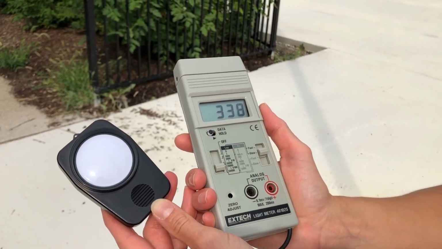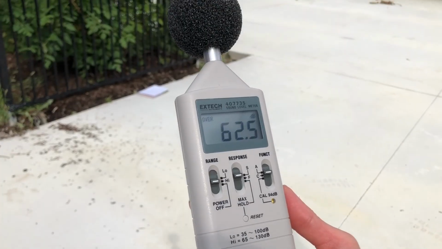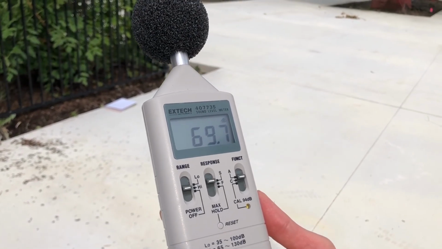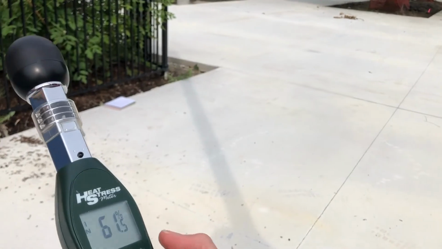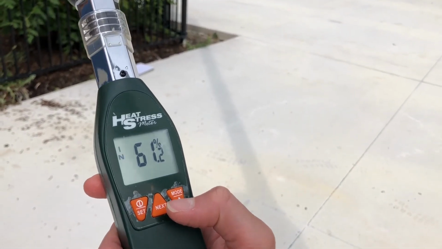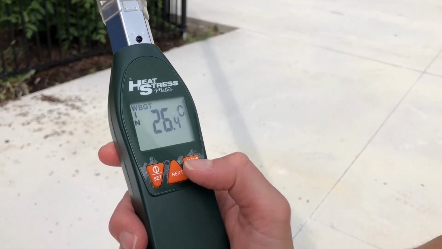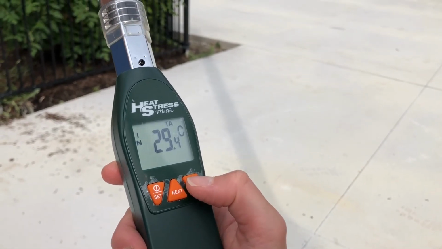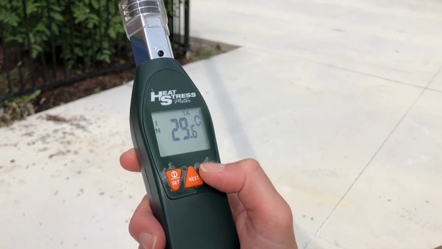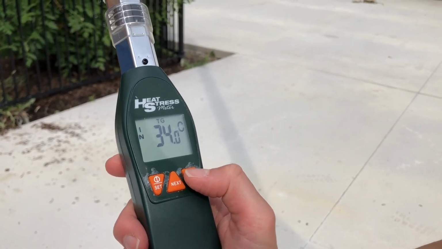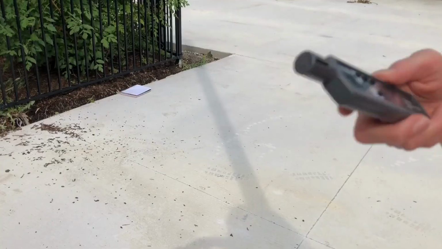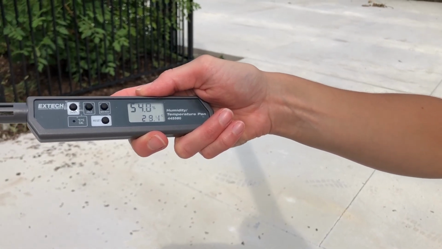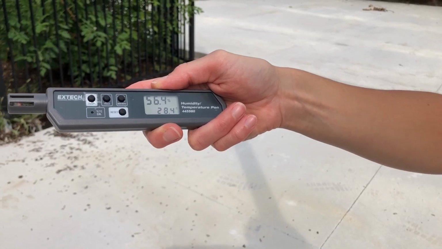Location 6, about 34,000 lux. So the sound out here was about 62 with the construction before I started speaking. Relative humidity just over 61. Wet bulb globe temp at 26.4 Celsius. Ambient temp just over 29 degrees Celsius, and globe temp about 34 degrees Celsius. The pen is showing 53% humidity and 29 degrees Celsius.